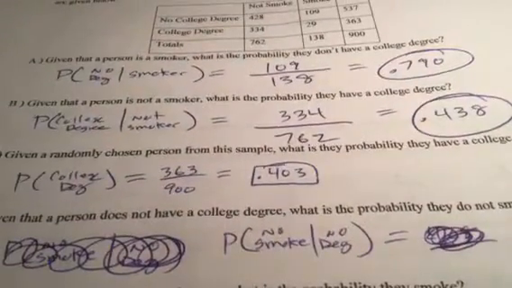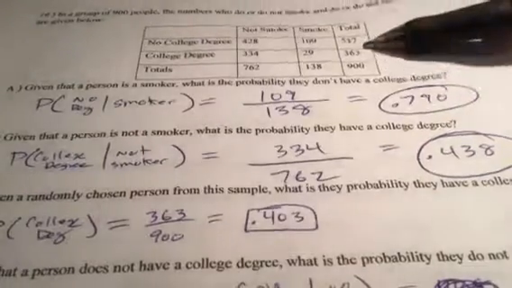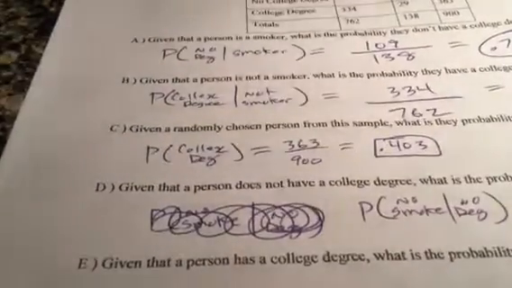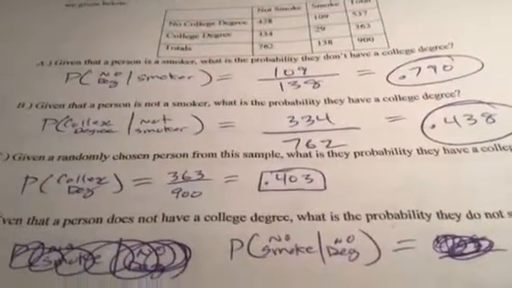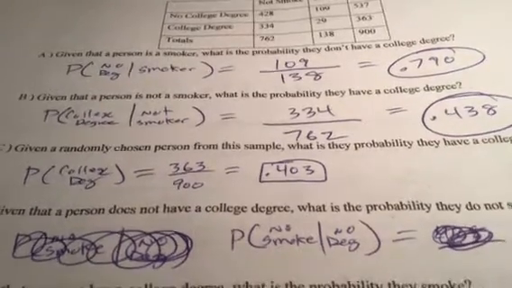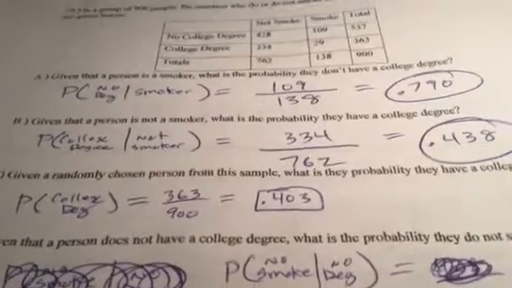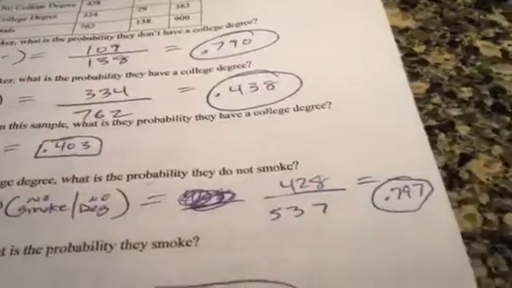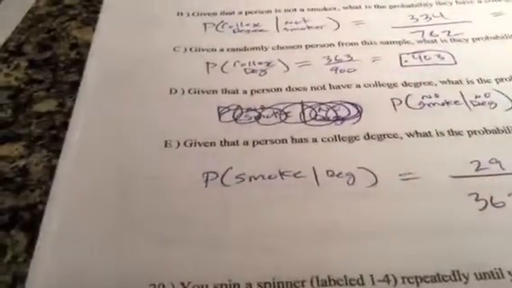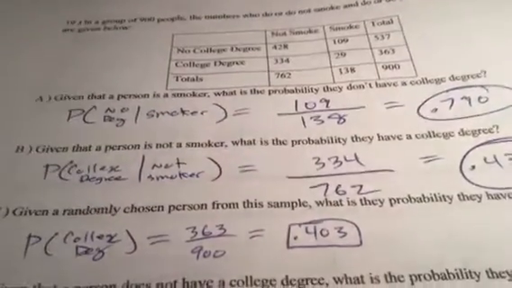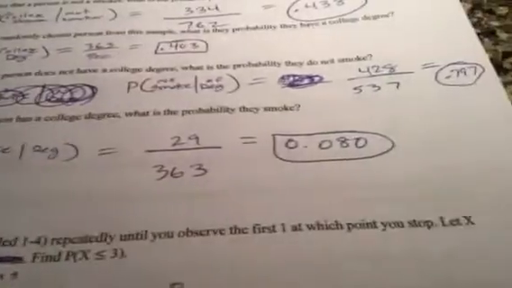Simply, what is the probability someone has a college degree in the sample? So that divided by my whole sample. All right, 403. Given that a person does not have a college degree, so no college degree is now the denominator, 363. What is the probability? I'm sorry, no college degree is 537. That is the denominator. What is the probability they have no college degree? 428 is the numerator. And then given that a person has a college degree, that's 363. What is the probability they smoke? That is 29. All right.